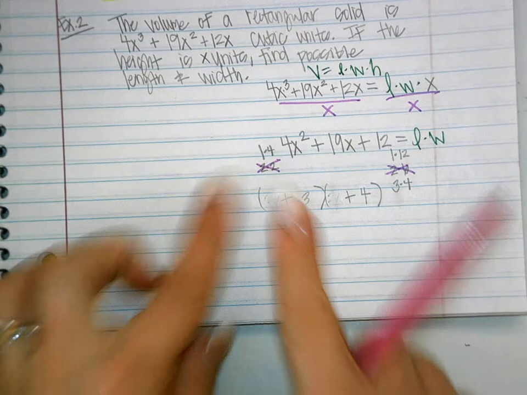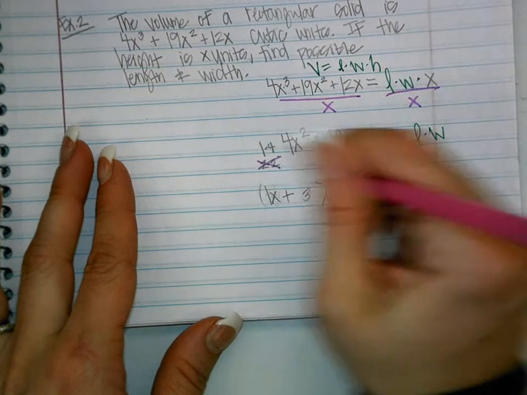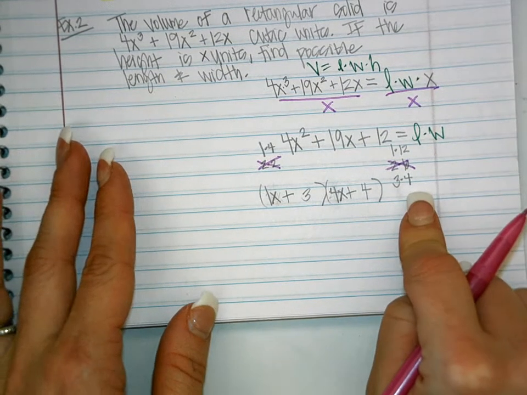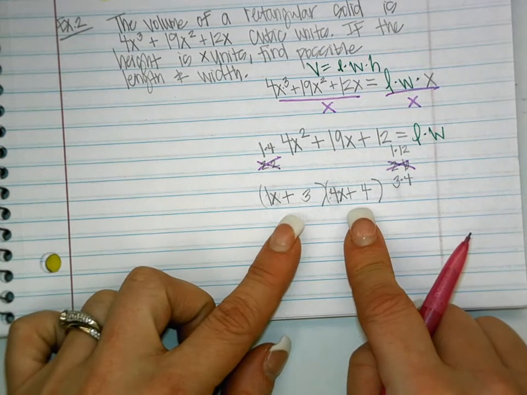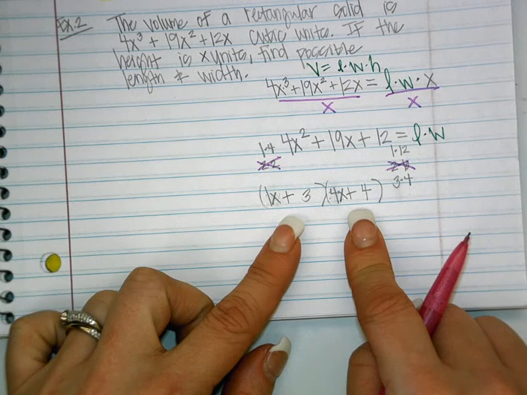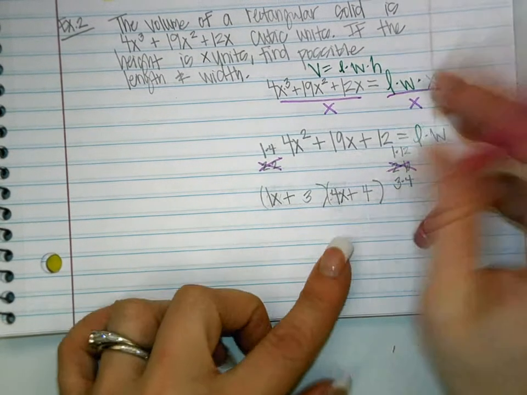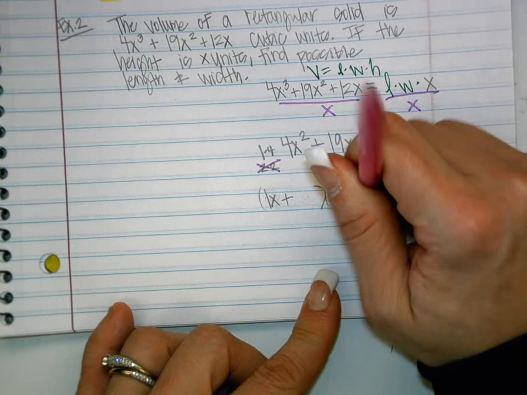Now I know that I have to use 1 and 4, so 1x and 4x. And then I either choose 1 and 12 or 3 and 4. If I choose 3 and 4, could I ever do it this way? No, why? Because of GCF. So you can eliminate some options. Would you like to use 3 and 4 or 1 and 12?